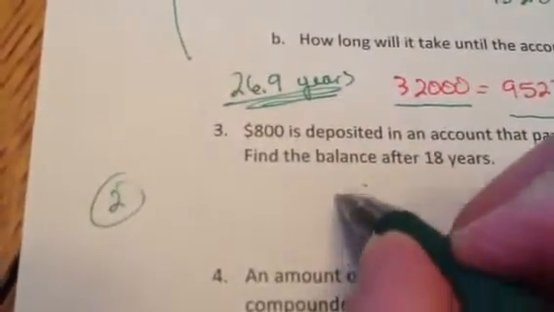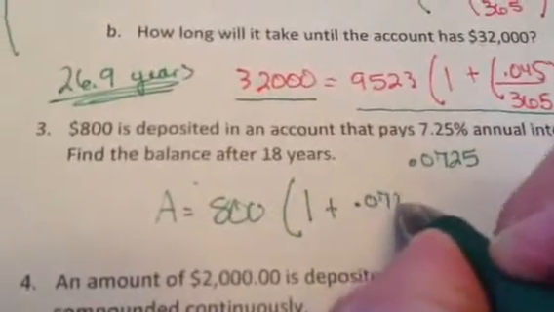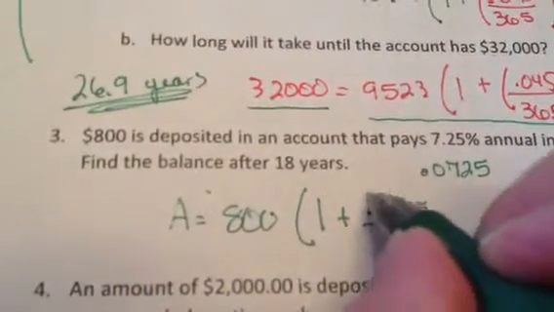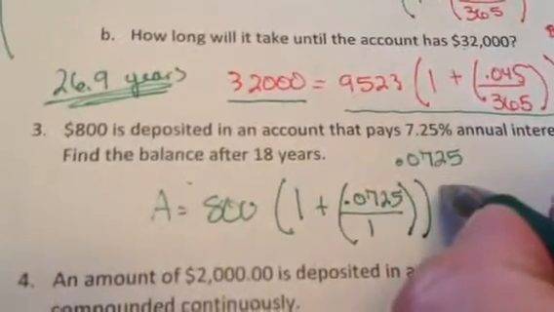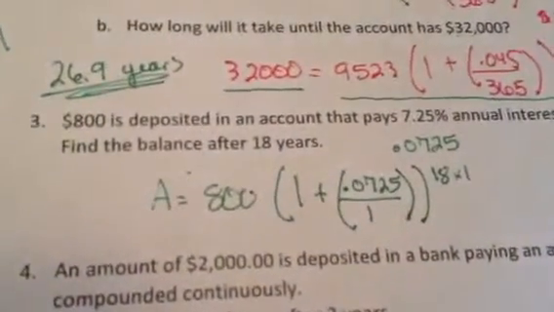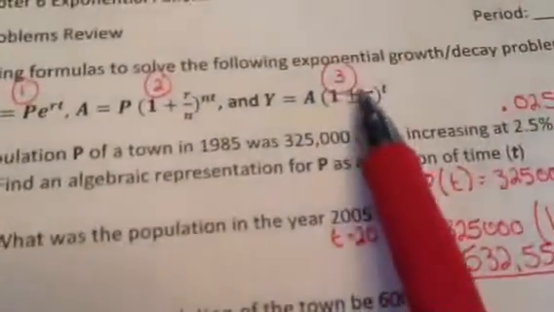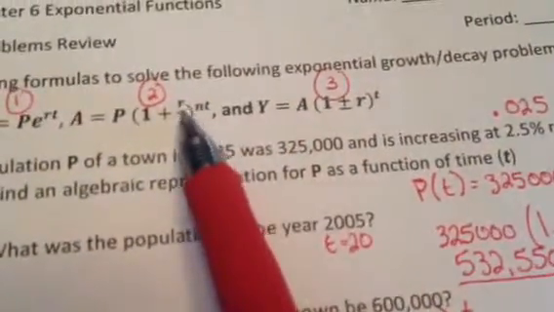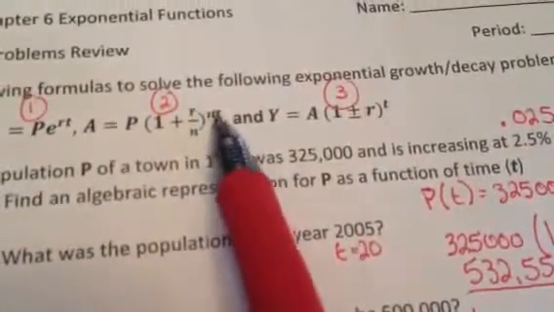So to figure out my new amount, I'll be putting in 800 for my principal, 1 plus my rate, that decimal, over yearly, which is 1. Close the original parentheses, and then my time is 18 years, and again, times 1. And some of you, I know in one class we talked about that if it's just yearly, you could really, in the end, just use this one, because r over 1 is just r, and t times 1 is just t. So if you notice that, great. Save yourself some time.